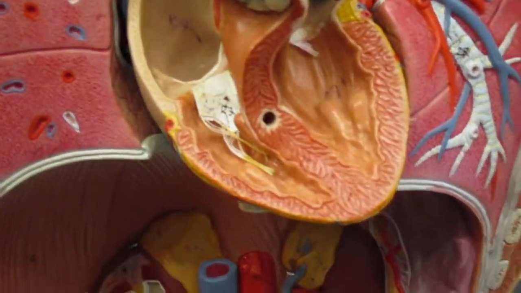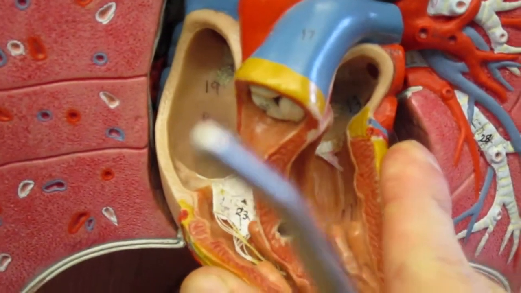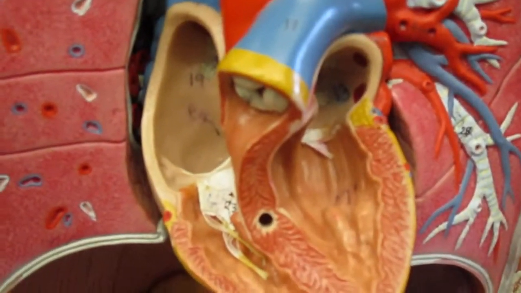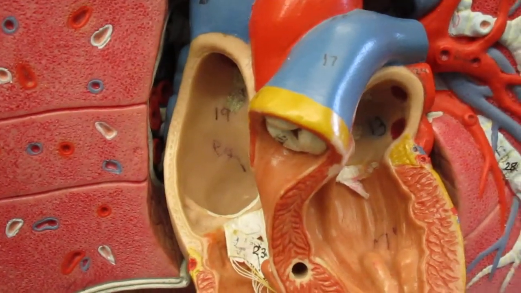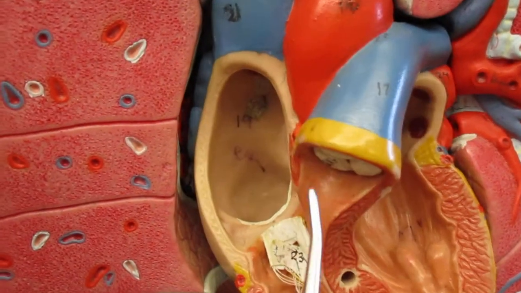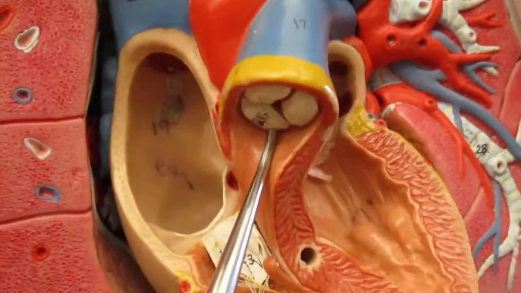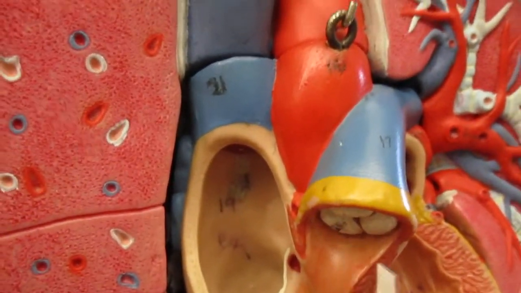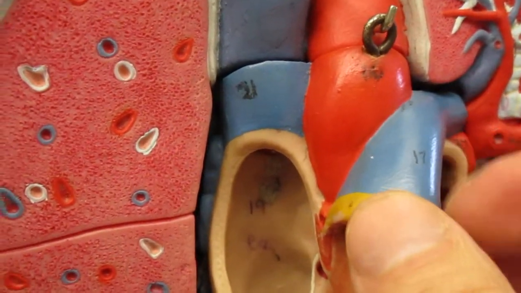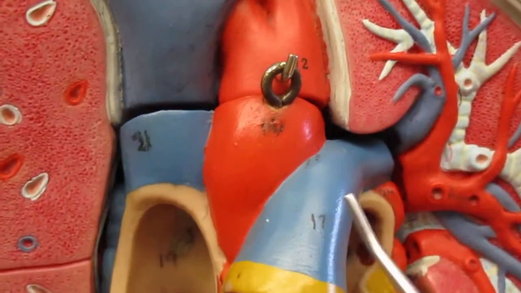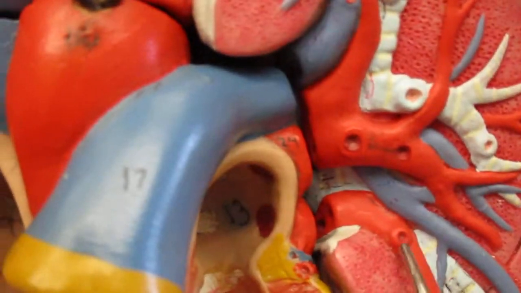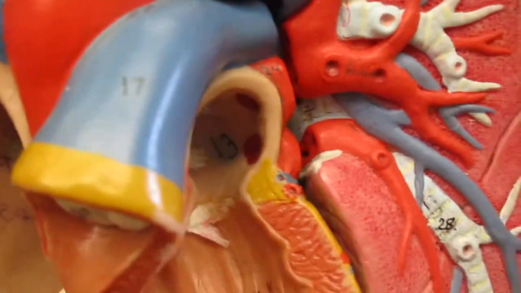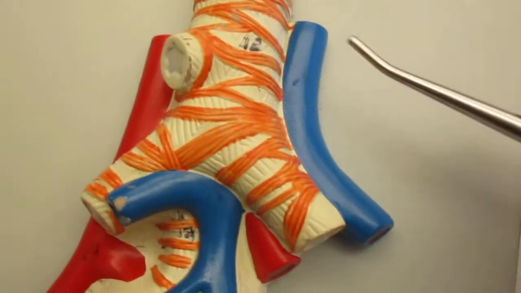When the ventricle contracts, as we see here, when both ventricles contract, that's going to increase the interventricular pressure, and that's going to push the blood up into the pulmonary trunk. This valve right here opens. This is the pulmonary valve. It opens, and then we have blood going into the pulmonary trunk and then the pulmonary arteries, as we see here, they're blue.